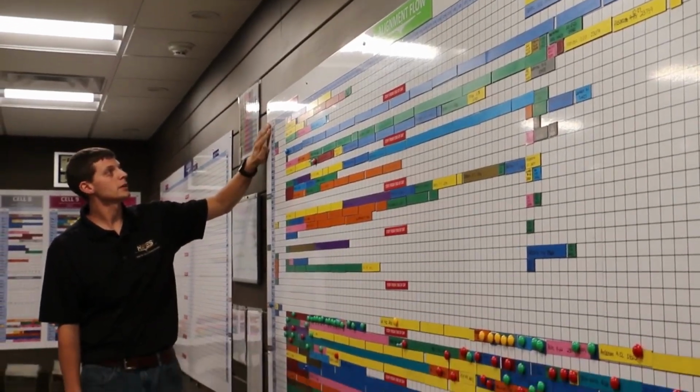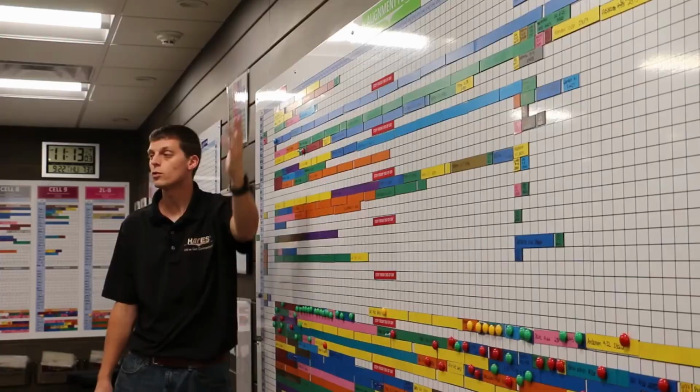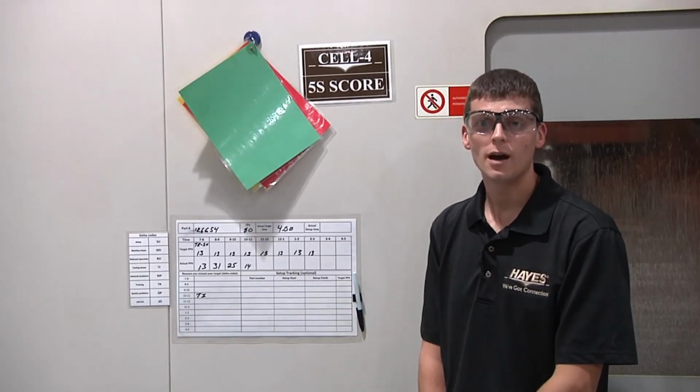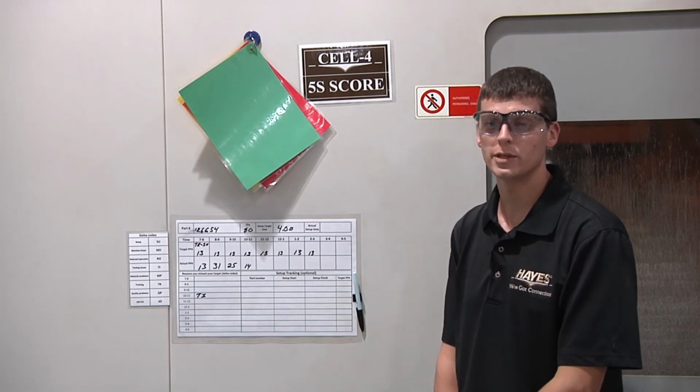So on the left-hand side here we have the date, Monday the 17th, that would be in October. And then we have 5-minute increments all across the top. So if it's a one-piece job, it takes 5 minutes. And from there we base it on the time it takes to make each job. I apologize for the noise. This is just another layer of visual management that we use.